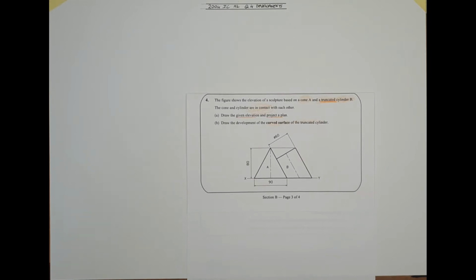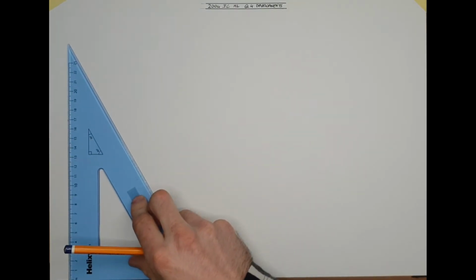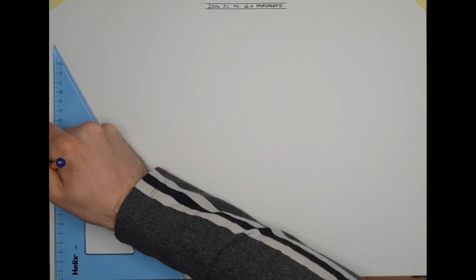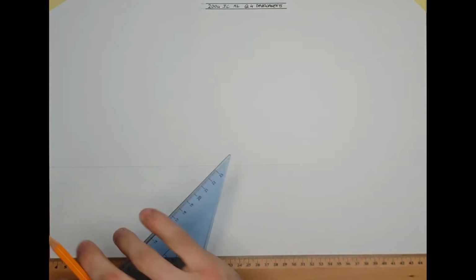The cone is 90 mil in diameter, so the plan is going to be 90 mil in total. I leave about 20 mil under the plan, and 10 above it, so that means I want to go up 120 mil to find my XY line. So up 120 to get started on this one. Bottom left side, up 120. And I'm going to just come in 70.